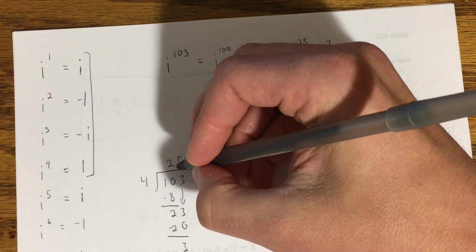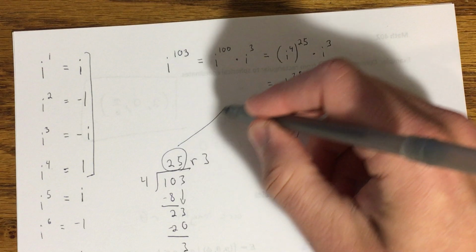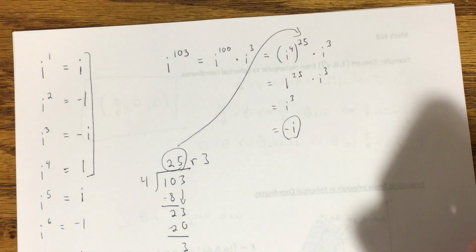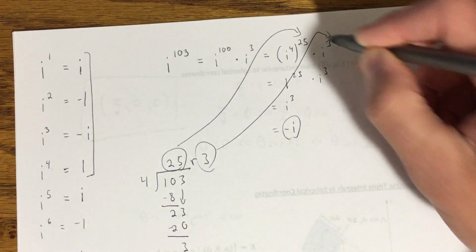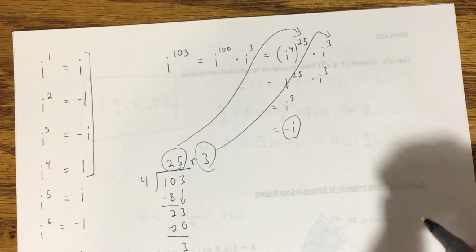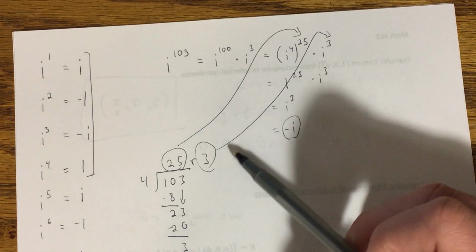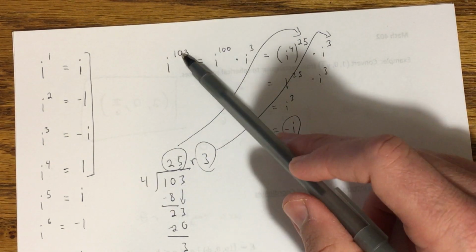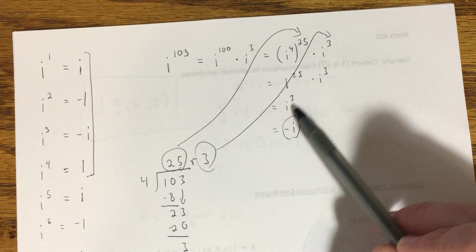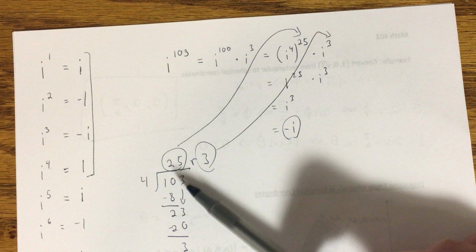Now the 25 shows up right there. The 3 shows up right there. So if you notice, the remainder of this division after dividing my exponent by 4 is the thing that I ultimately am actually raising my i to. This trick will work for any higher power of i.